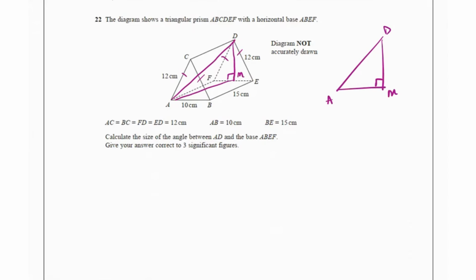So first, I will draw another triangle, the triangle which is in the base. So that's A, that's going to be F, and that's going to be M. AF is 15. FM is going to be half of 10, which is 5. So let's first find AM.